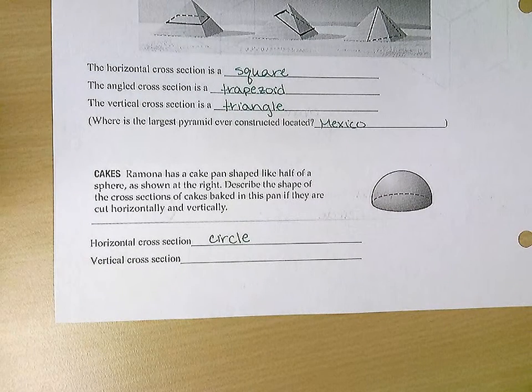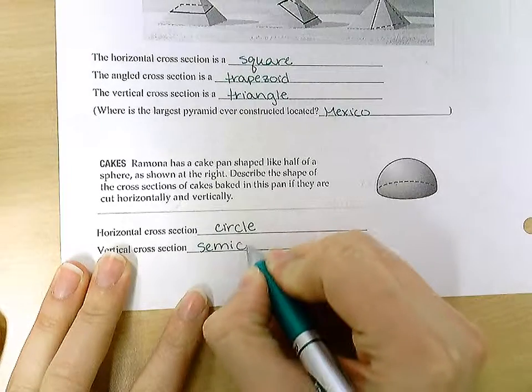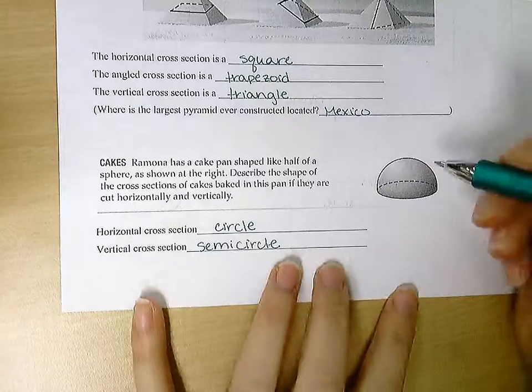Okay, then the next one. Next one is a vertical cross section. So again, if you have your whole cake, that half sphere, you take your knife to cut the cake and you go straight down the middle and then you open it up, right? What shape would be formed there? That's a half circle. A semicircle. What are straight lines then? Okay, it would be a semicircle.